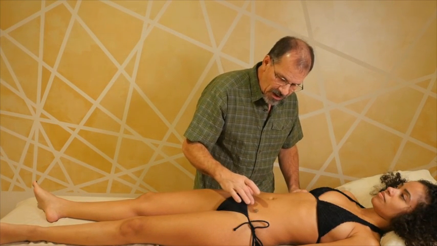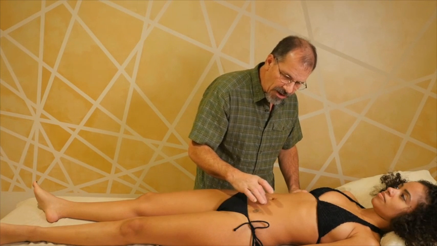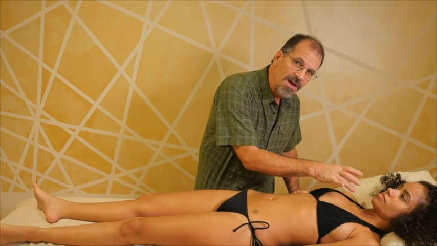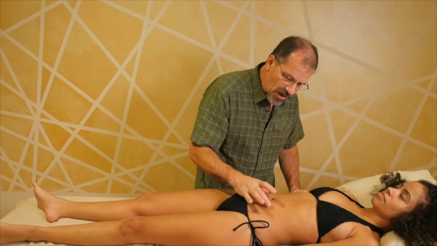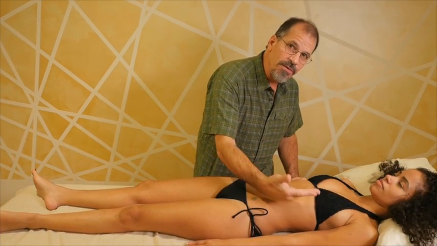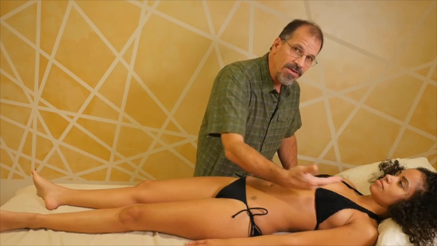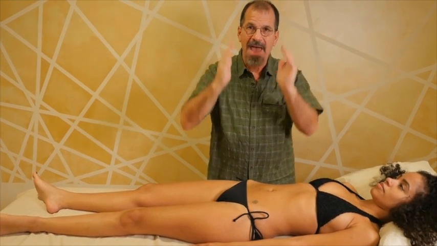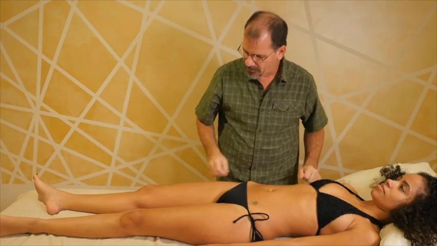The stomach meridian is 2 sun lateral to the midline on the abdomen. When it gets to the chest, it becomes 4 sun lateral to the midline. And the spleen meridian we saw at 4 sun lateral to the midline, and when it comes up to the chest, it moves out to about 6 sun lateral to the midline. So there's this traveling up, moving out pattern that we see to these meridians on the abdomen.